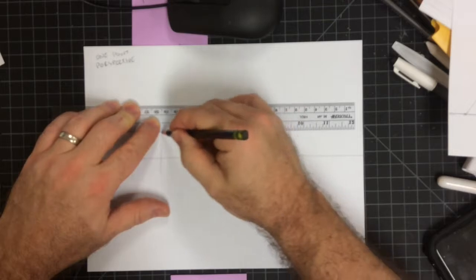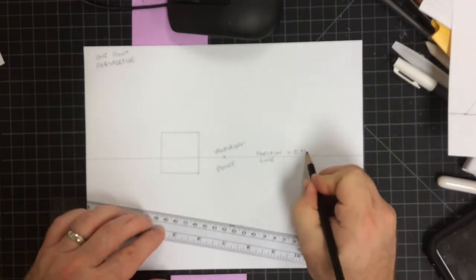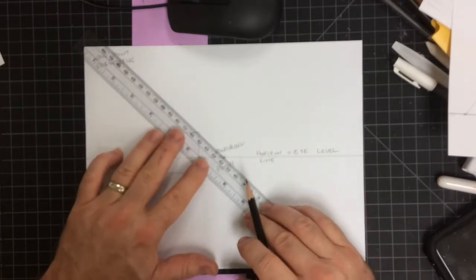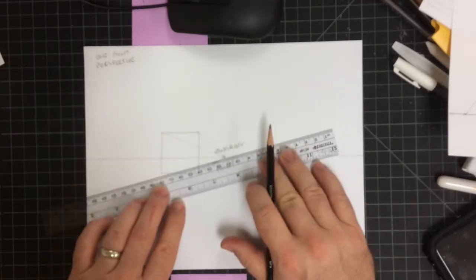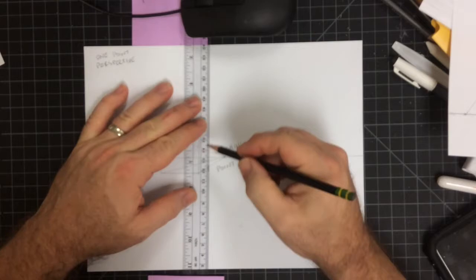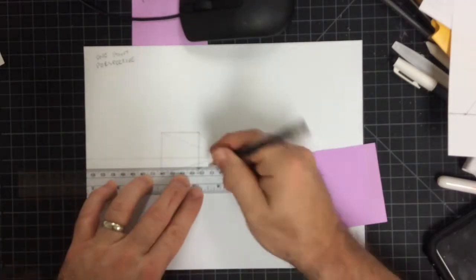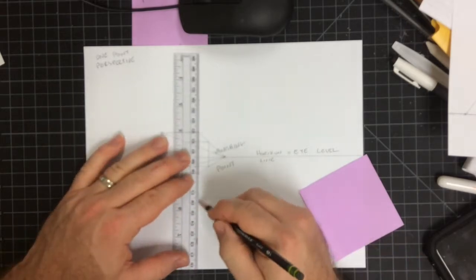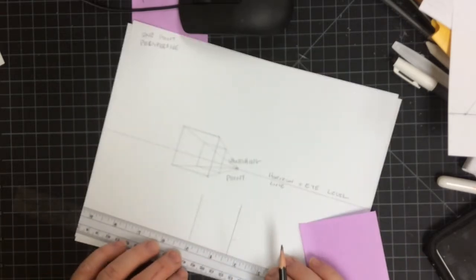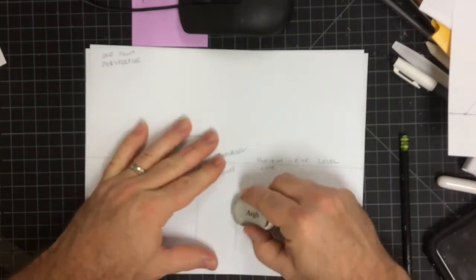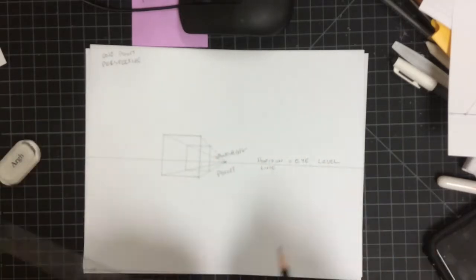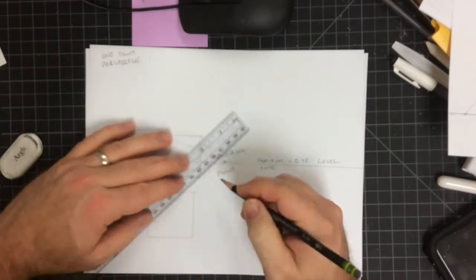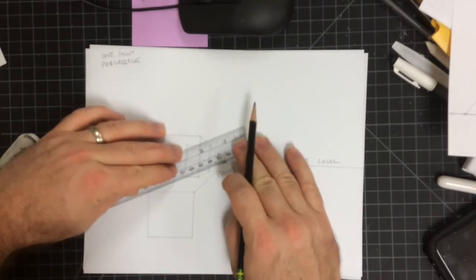It's important to know that every object is going to be facing the viewer. And then it's going to have lines receding back to that vanishing point. I'm drawing this particular one clear so everybody can see what's going on the other side of the object. So that one was at eye level. The one that I'm drawing now is going to be below eye level. Again, the front of the object is completely facing the viewer.